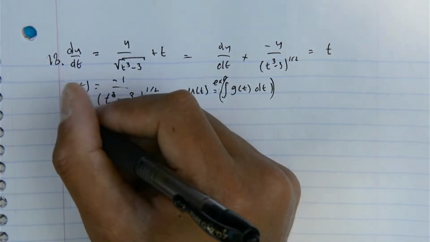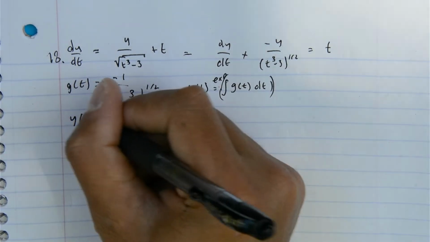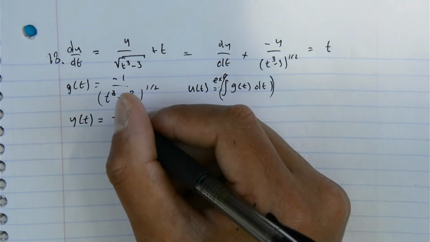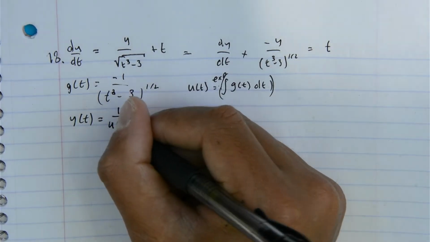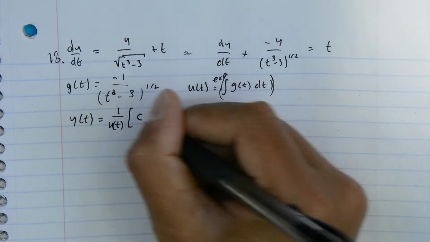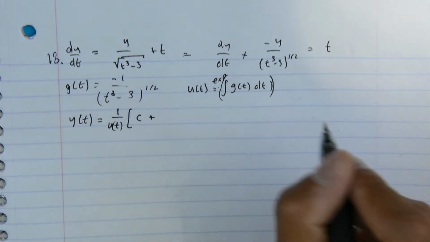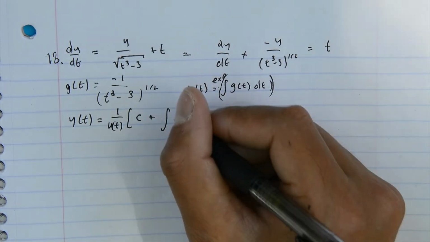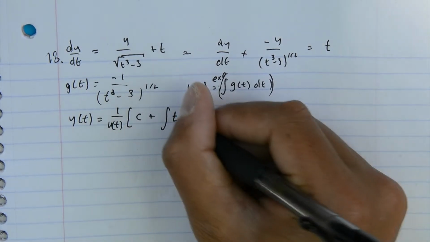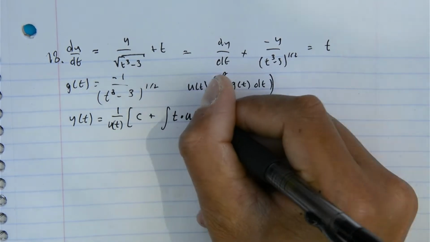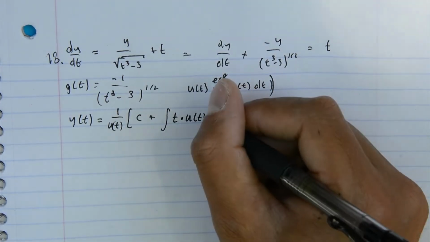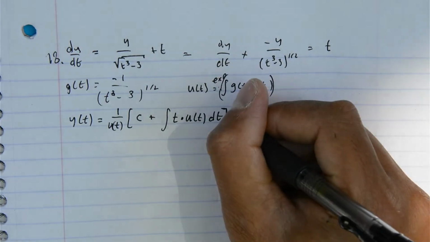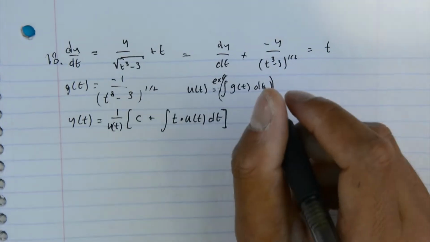So then whatever u of t is, y of t is going to be equal to 1 over u of t times c plus, c comes from this side. And then what we're going to have here is the integral of t times u of t dt. I'm pretty sure that this is the whole thing.